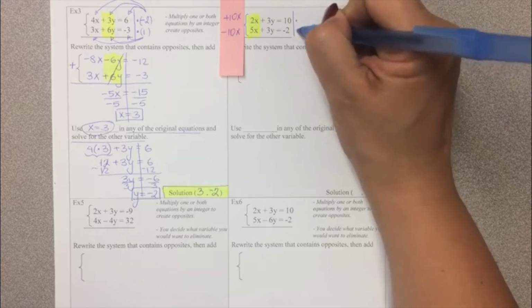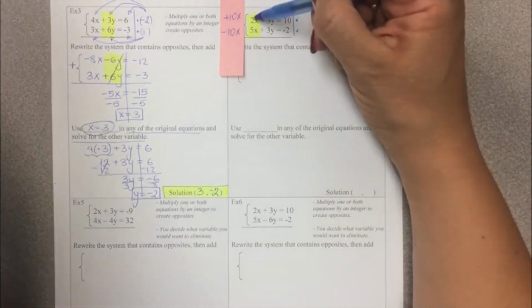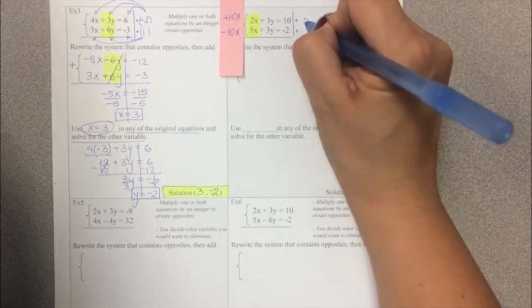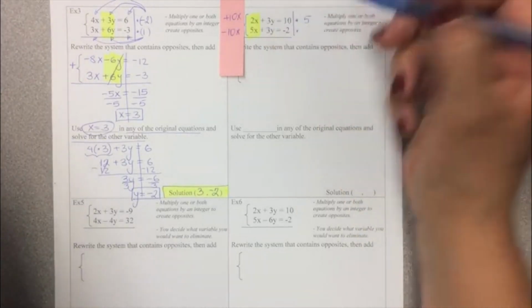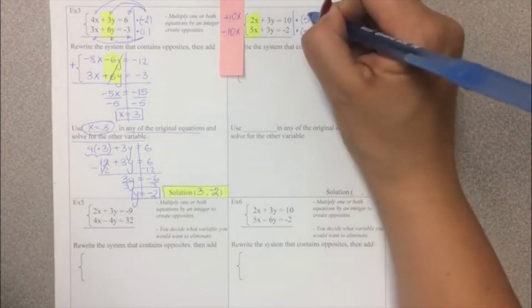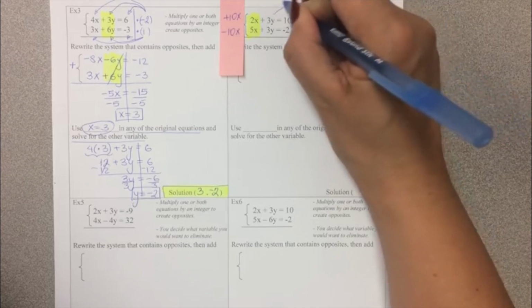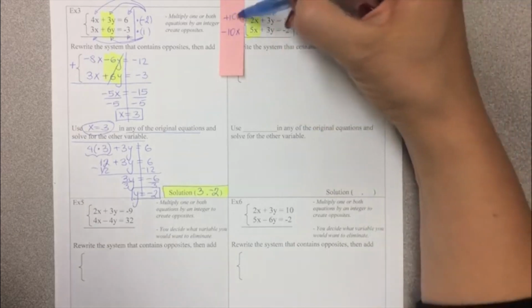So now, what am I supposed to multiply by? You need to multiply 2 times 5 to get a 10. And 5 times negative 2 to get a negative 10. So if you multiply 5 times 2x, you get positive 10x.